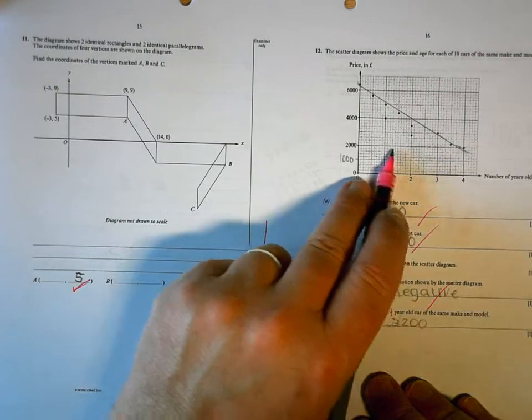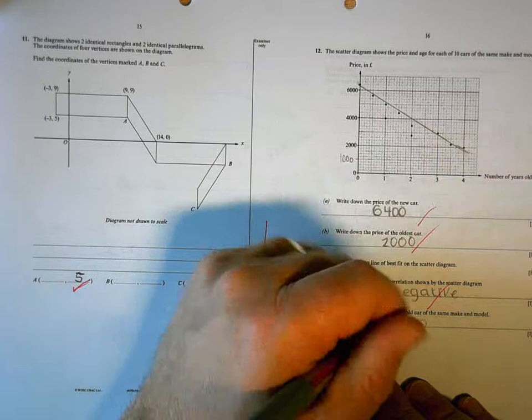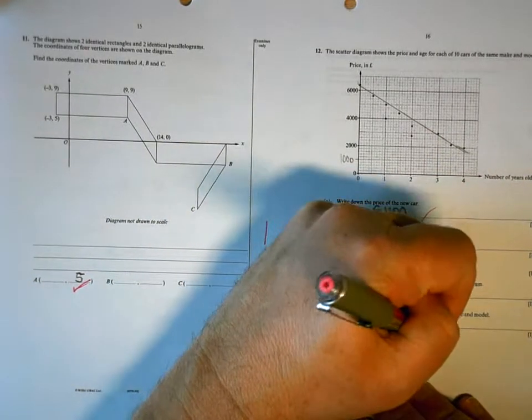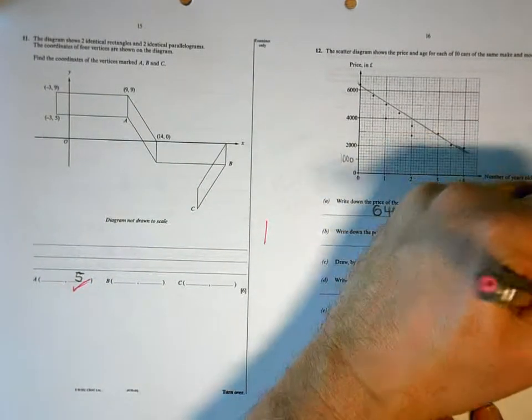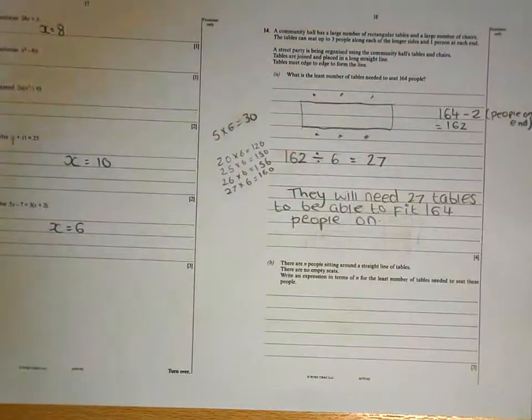So they're going up in 200s. So actually on yours, it's 3,400. So you don't get that one. So you get 4 for that, 5 for the page.